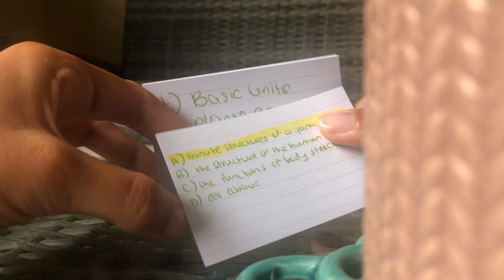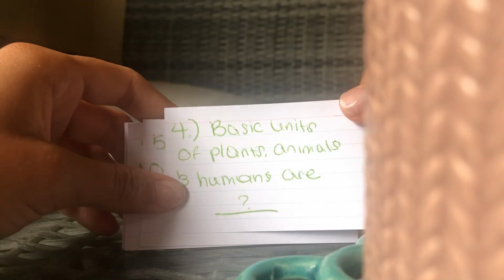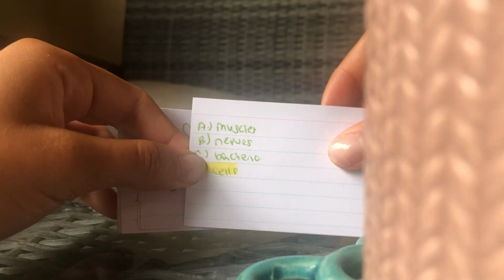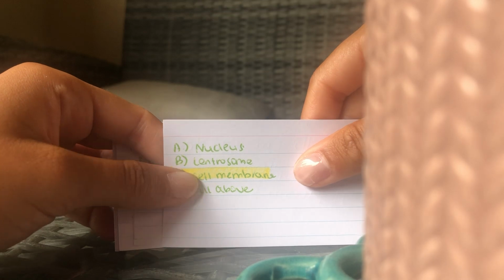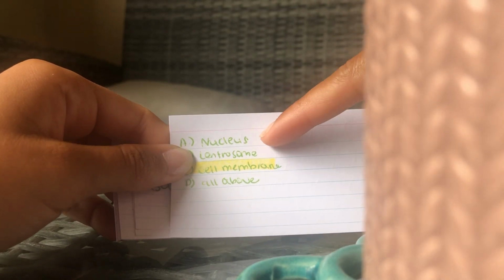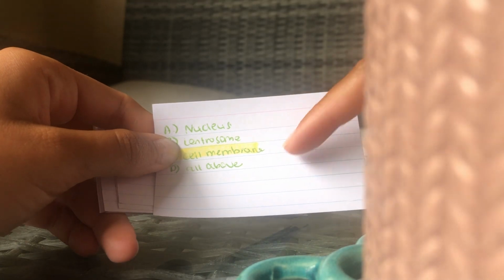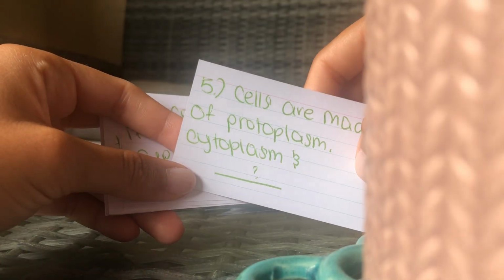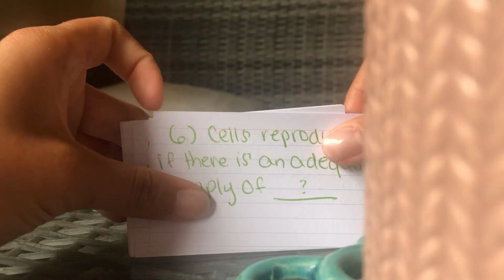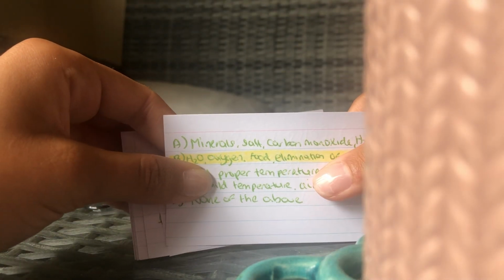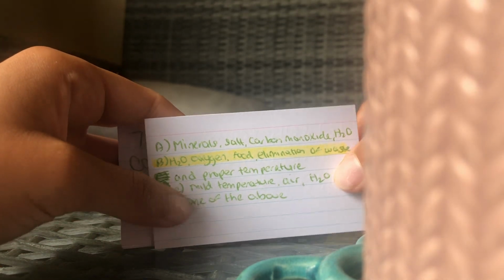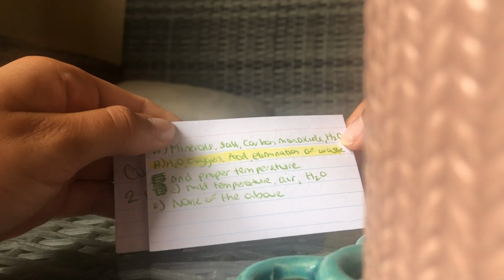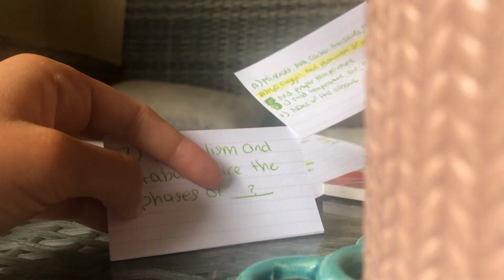Histology, organic. Basic units of plants, animals, and humans are cells. Cells are made of protoplasm, cytoplasm, and cell membrane. It's not the nucleus and it's not the centrosome, it's the cell membrane. The membrane, the protoplasm, and cytoplasm. So remember that. Cells reproduce if there is an adequate supply of water, oxygen, food, and elimination of waste. Basically how we live. It's not any of the other ones.